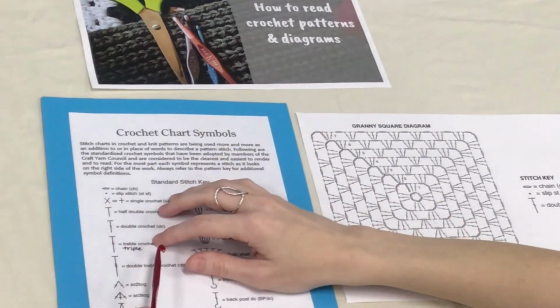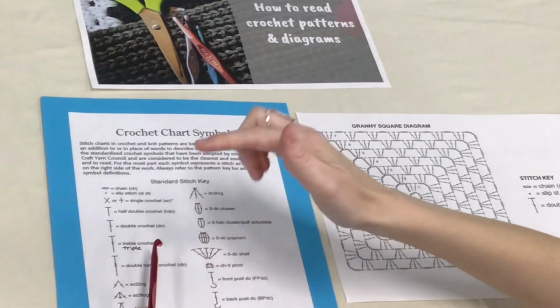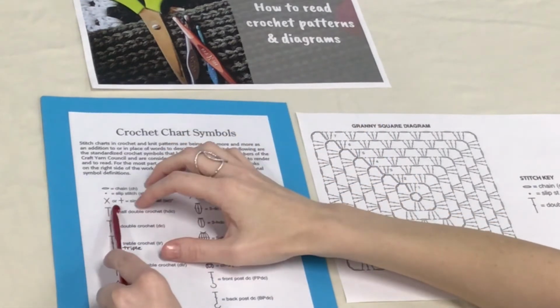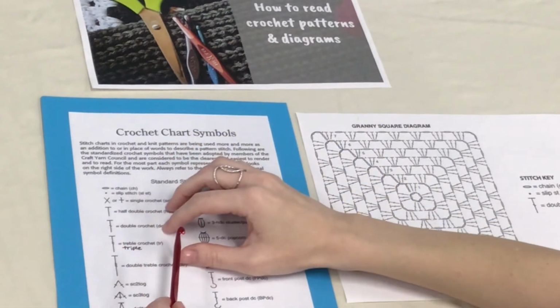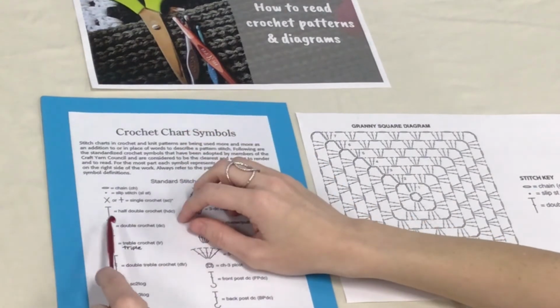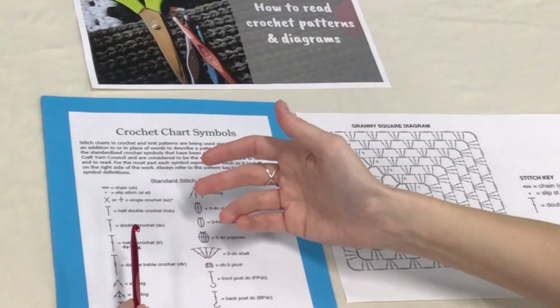So how I remember it is, when you do a half double crochet, you yarn over and pull through all 3 loops on your hook. You just pull through once. So there's the 1 hat at the top. When you do a double crochet, you pull through 2 loops on your hook twice, right? So there's the hash mark and the hat. There's the 2 pull throughs. So that's kind of how I remember it.